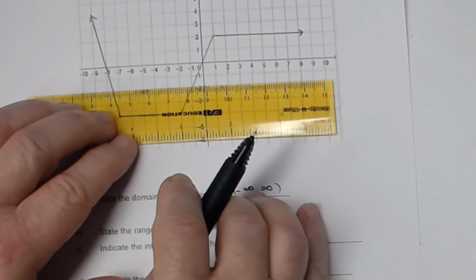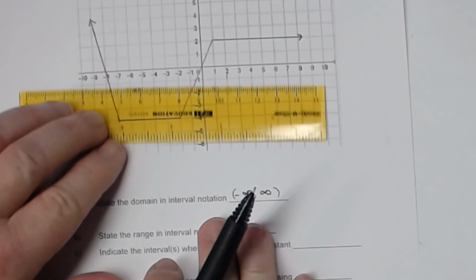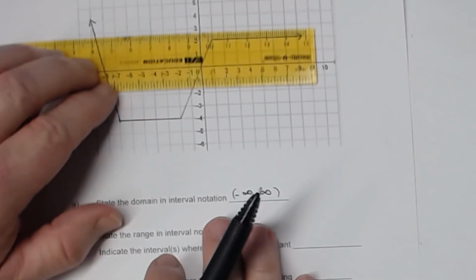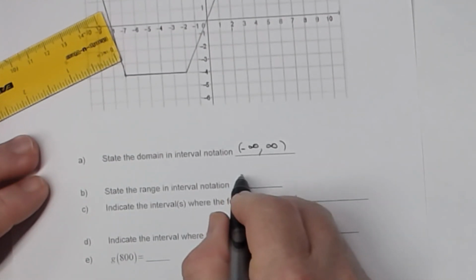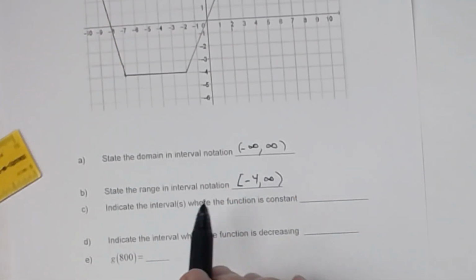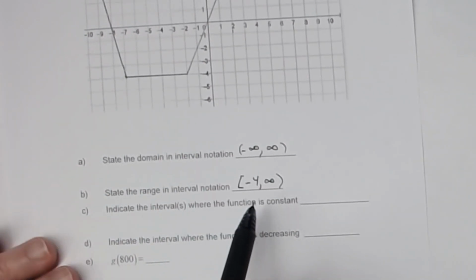Since these are all closed circles, you're going to say from negative 4 all the way. Now don't stop here because remember this thing keeps going up. So you're going from negative 4 bracket all the way to infinity. So the answer there should have been bracket negative 4 to infinity. All right. Now, indicate the intervals where the function is constant.